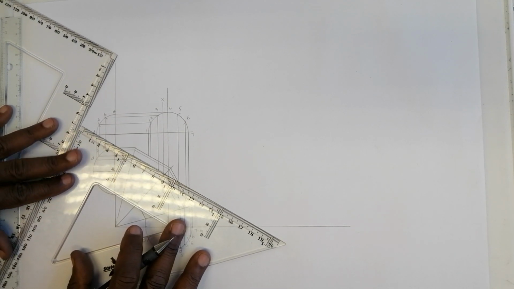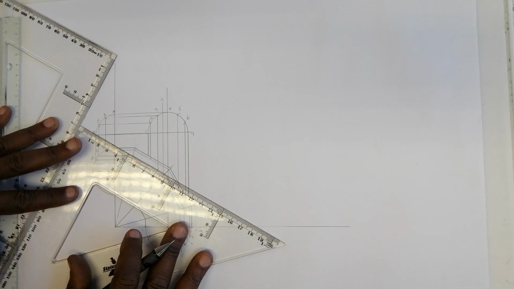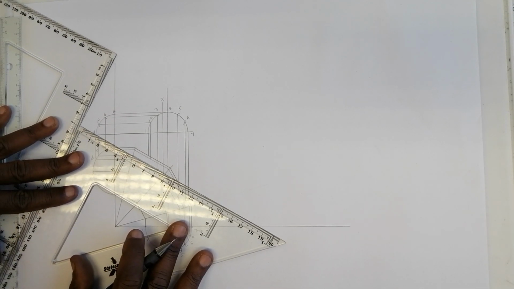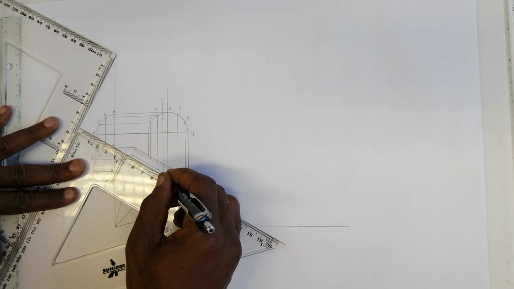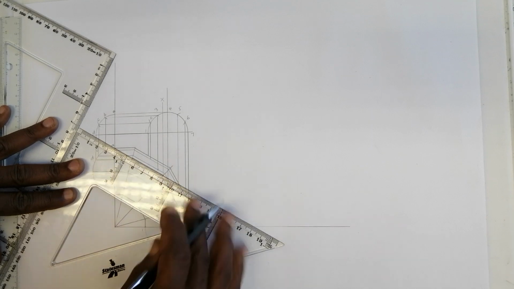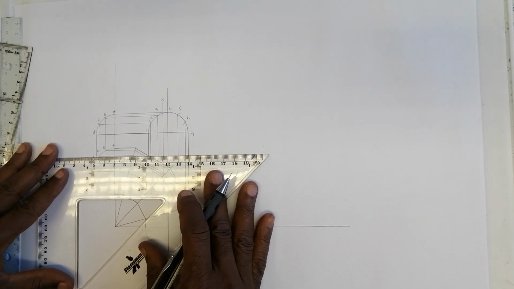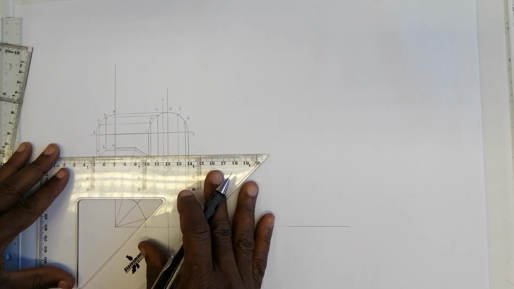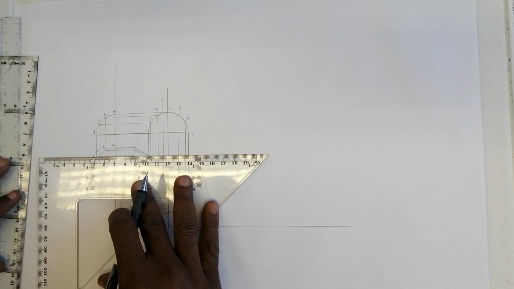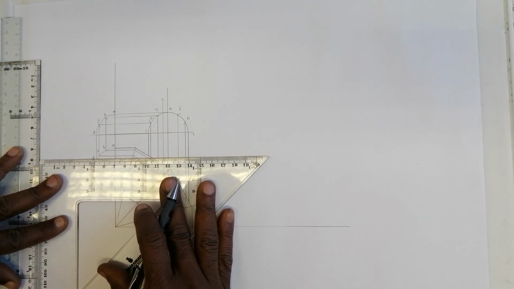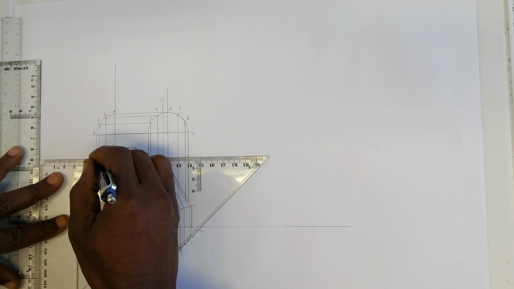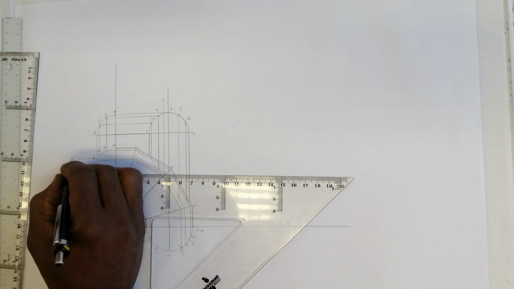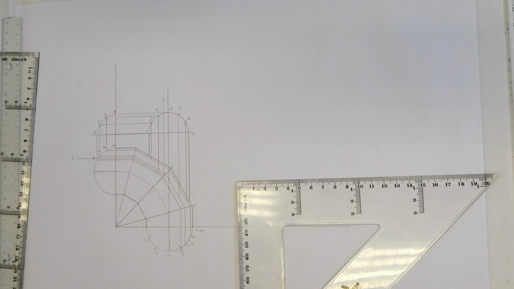You're just looking for the position of the X, which is on the joint between these two segments. So this is X, which is between C and D.